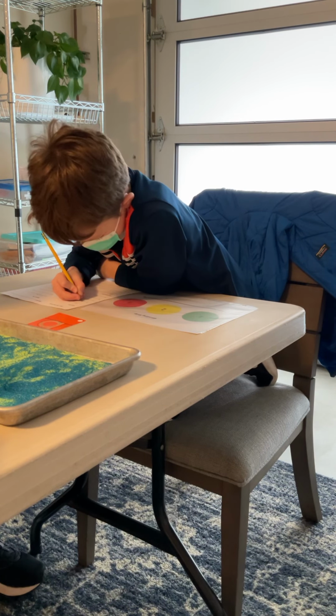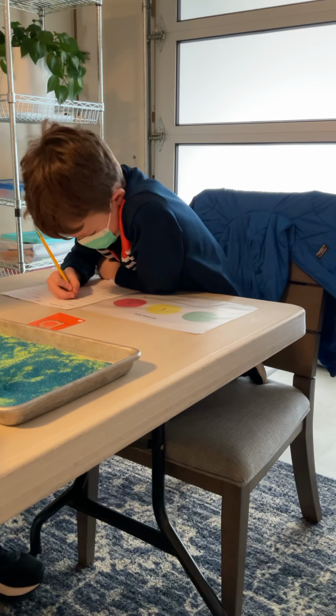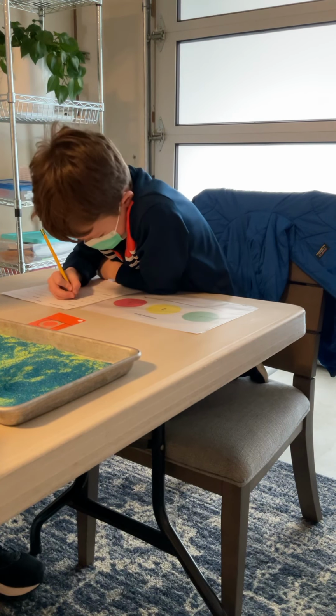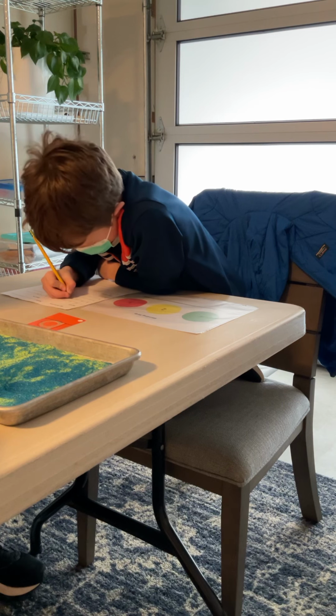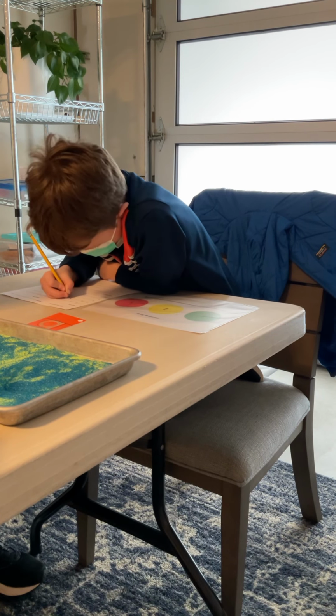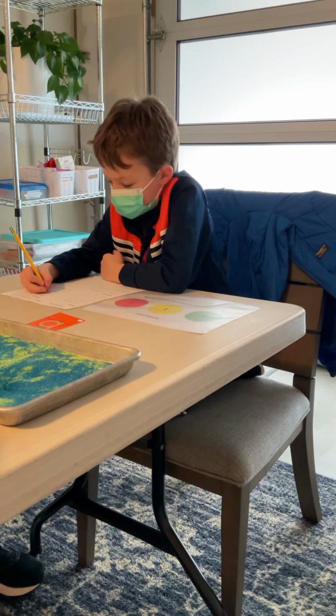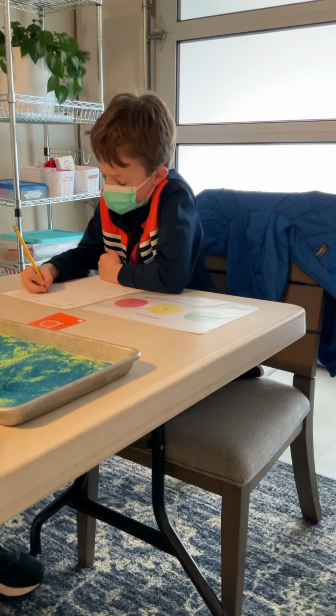There you go, buddy. What a good pencil for you. Bid. Now it's the drum. And then the stick. Can I ask you a question? What's a bid? I don't know what a bid is. Oh, I'm going to add it to our book.